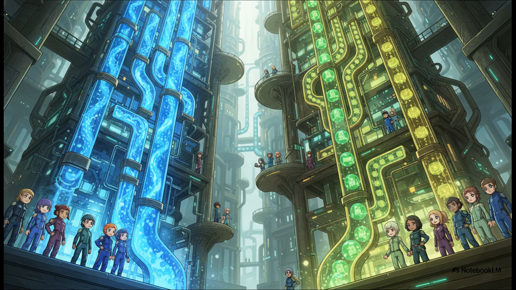Right alongside it is the phloem. This is the plant's highway system. Using unique structures called sieve tube elements and their buddy companion cells, the phloem transports the food manufactured up in the leaves to literally every other part of the plant.